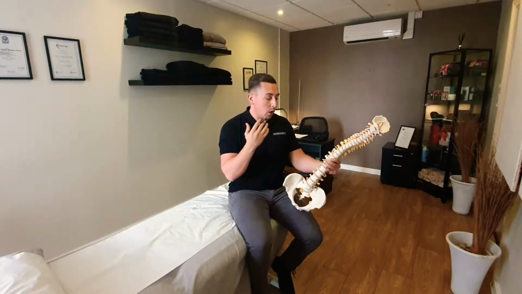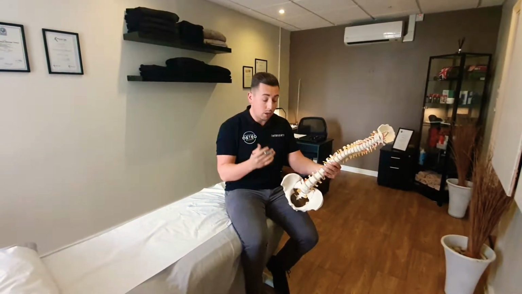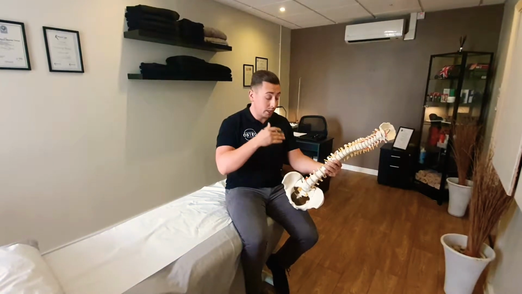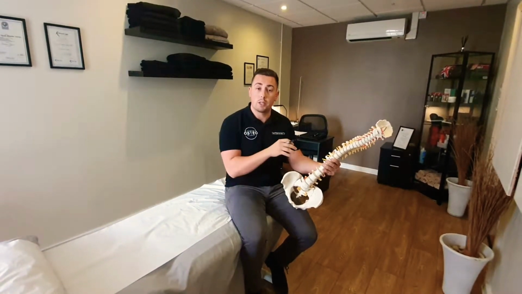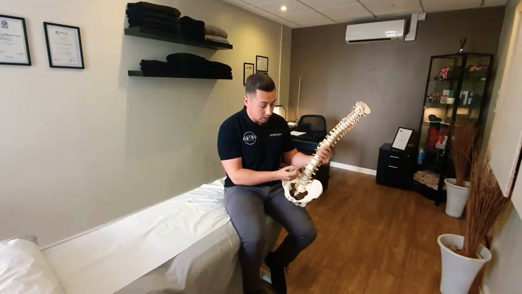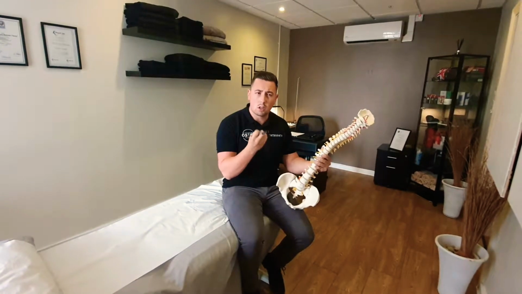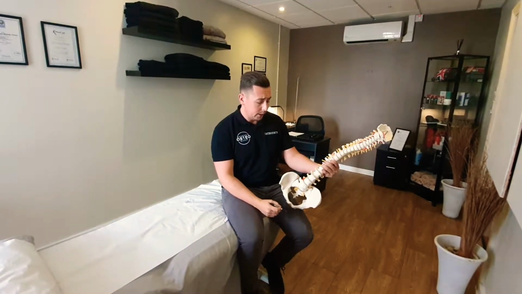Some people may know that when glycoproteins mix with oxygen, they become calcified. So it predisposes you to further problems down the line, when the liquid within these spongy discs becomes quite calcified.